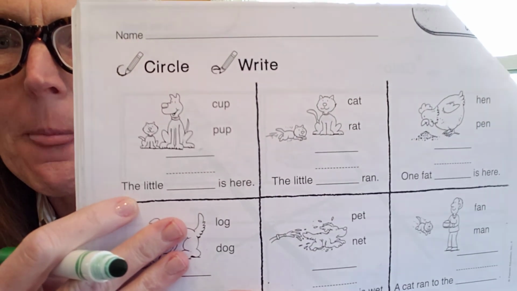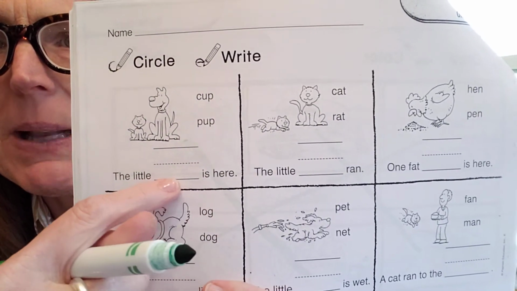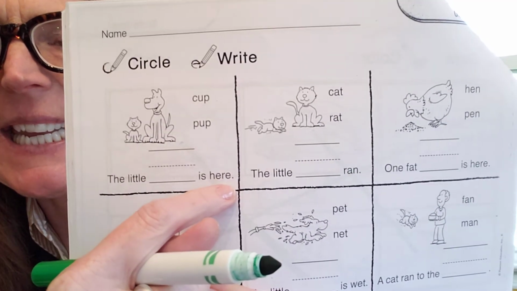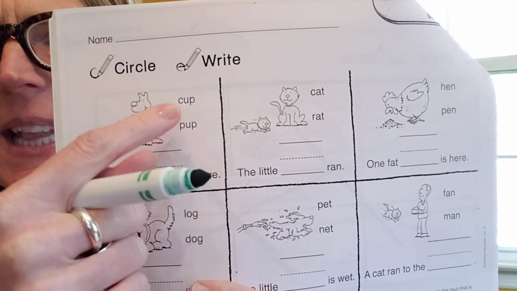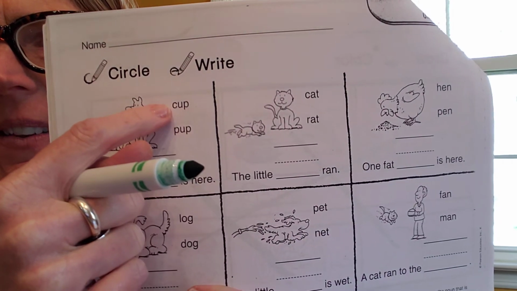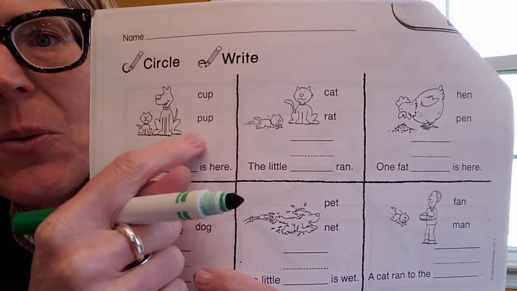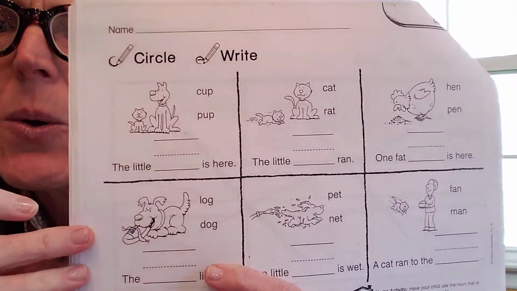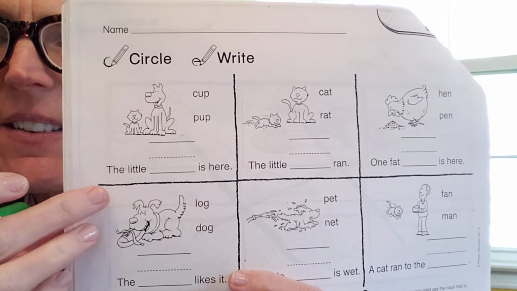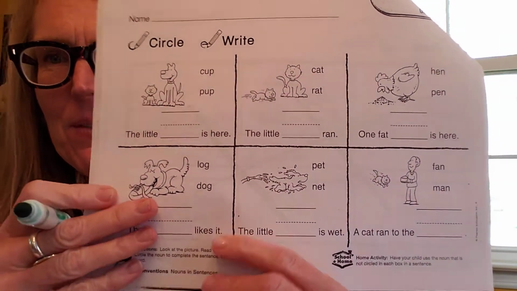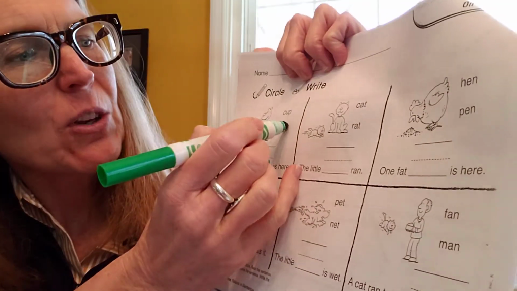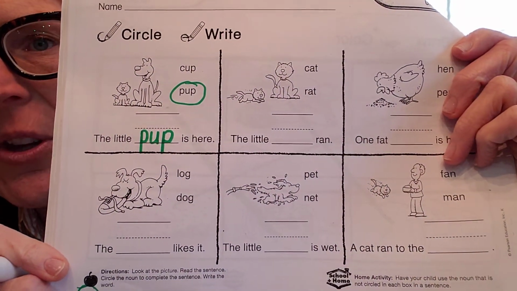Let's read this first one. The little blank is here. Those are all our sight words. The little blank is here. Let's look at the two nouns that they have written up there. Let's sound them out. Cup, or pup. Which noun would work in that sentence, if we look at the picture? The little pup. Very good. So we're going to write P-U-P on the line, and we're going to go up and circle pup because that's the noun we're using to finish.